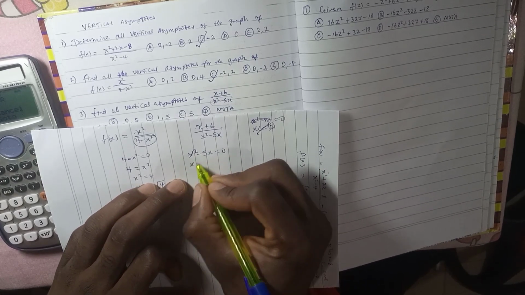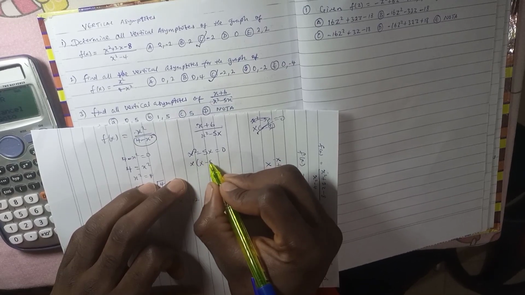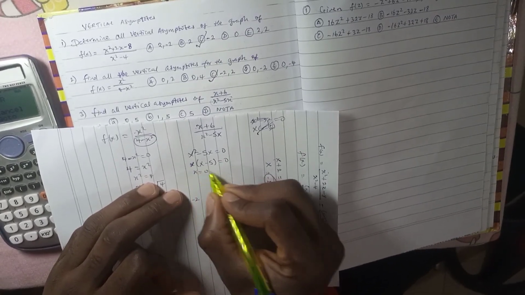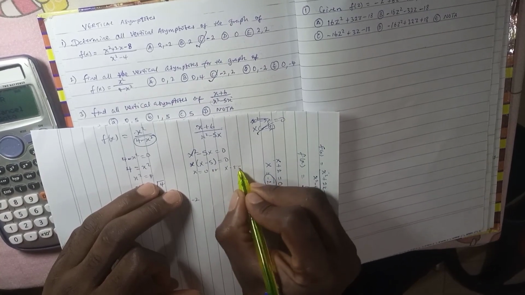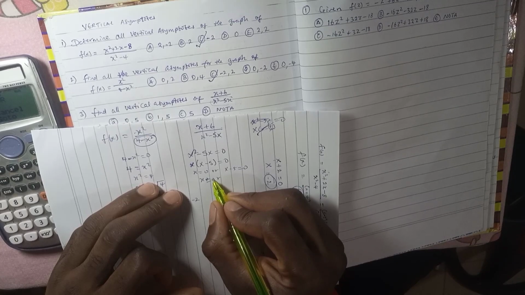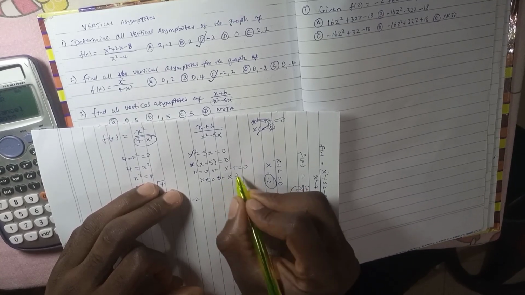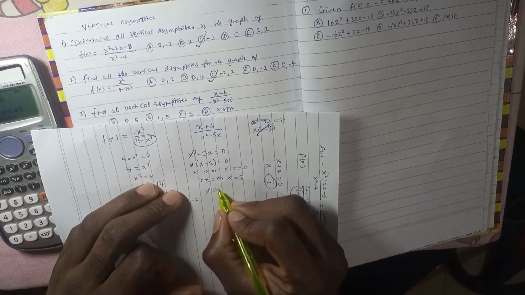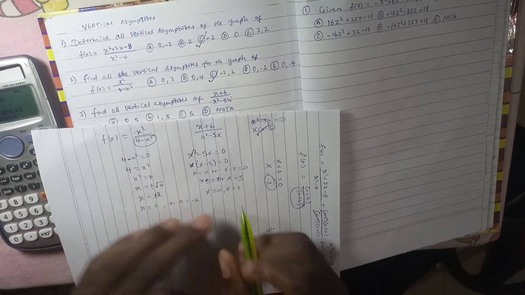So I can factor out x, and what I have here now will be x minus 5 equal to 0. So this means that x is 0 or x minus 5 is equal to 0. So x is 0 or x is equal to, when minus 5 crosses over, we have what? 5. So our vertical asymptotes are x is 0 and x is 5. So let us try it.